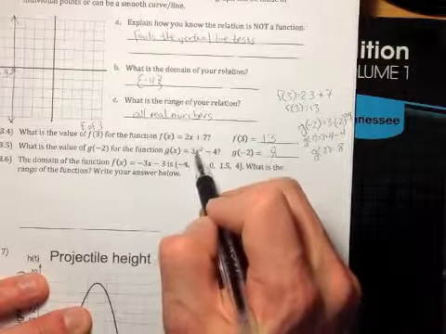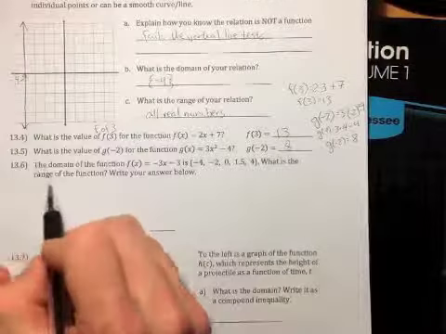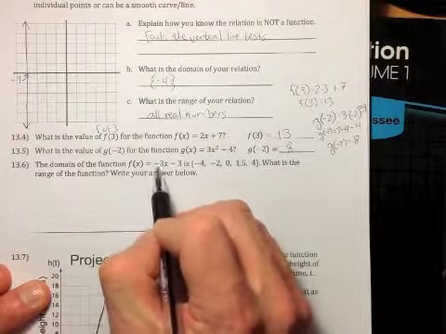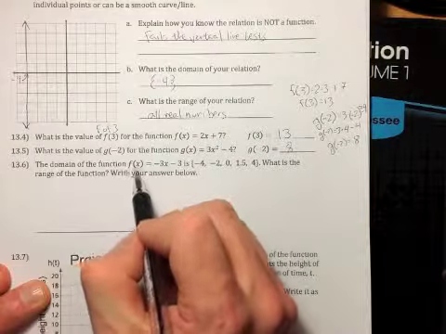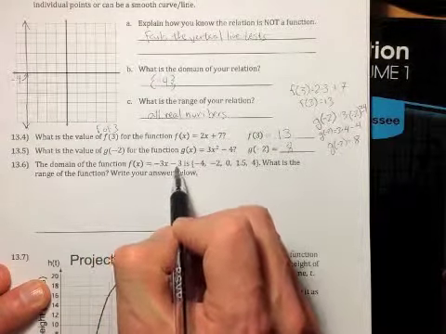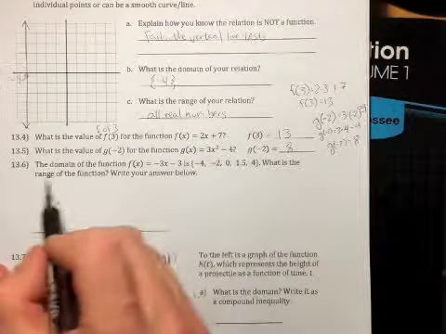Okay, so the important part here, again, was to wrap your negative number in parentheses before you square it. Now, the domain of the function f of x equals -3x minus 3 is, and then we have this set of numbers. What is the range of the function?